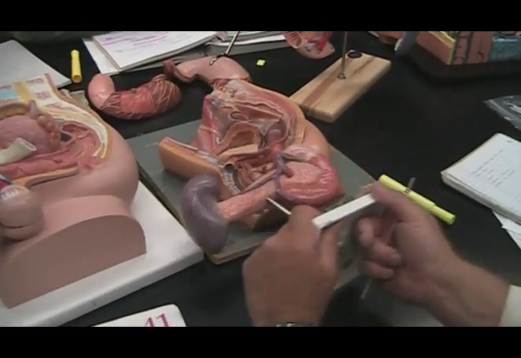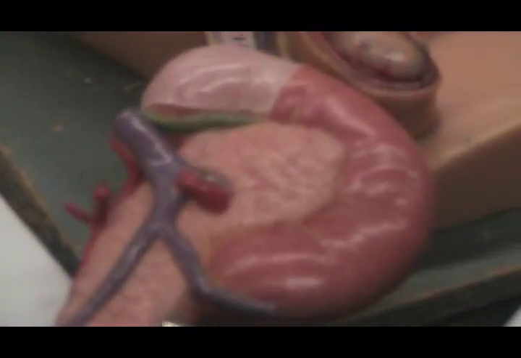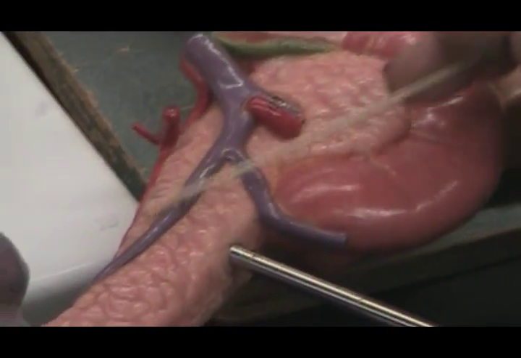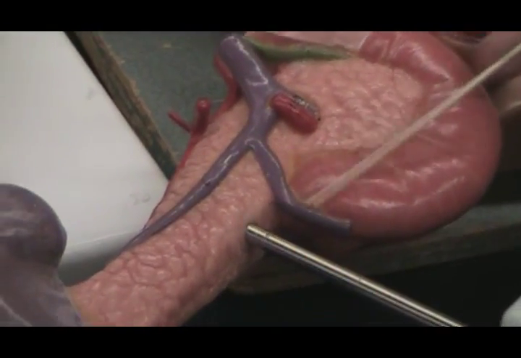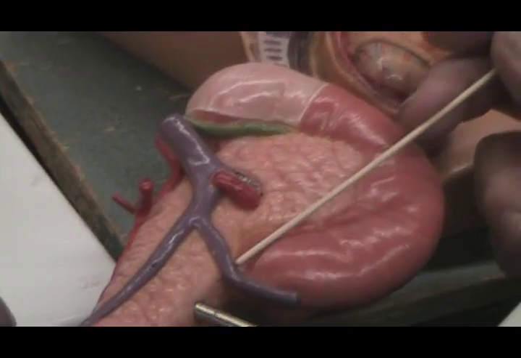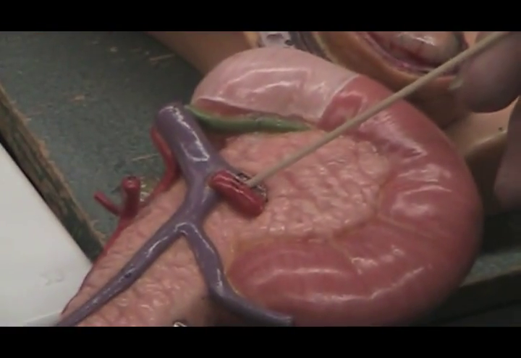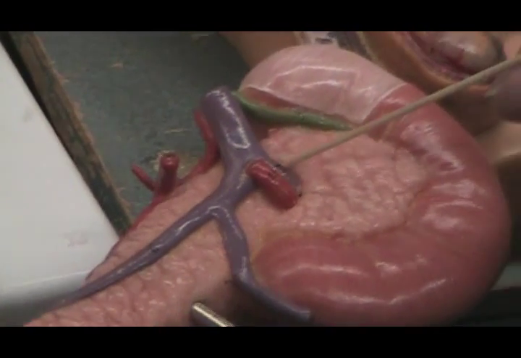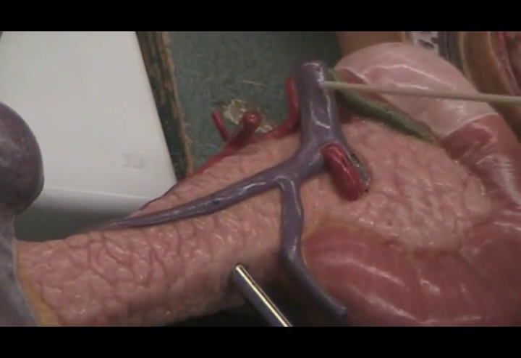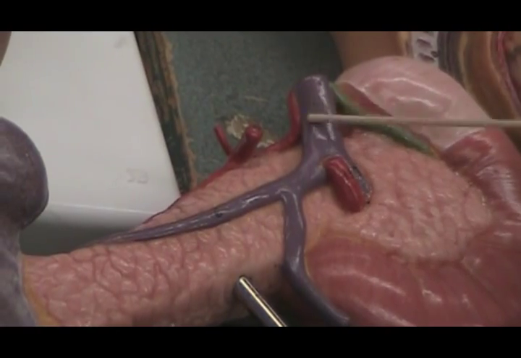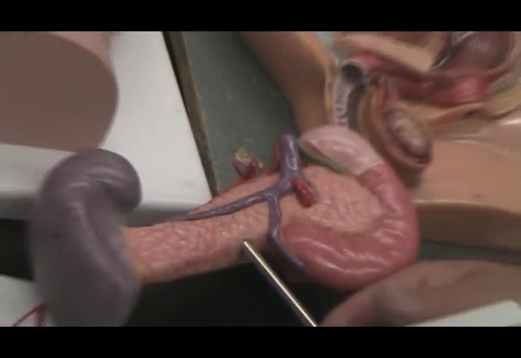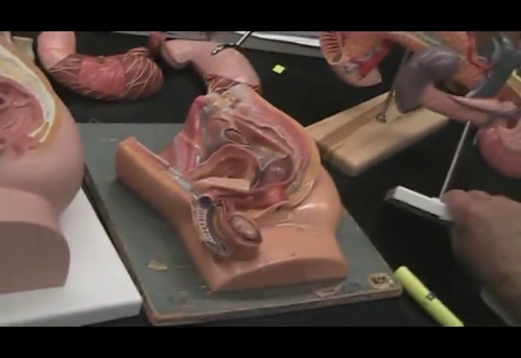Looking at the posterior view. Here we have the splenic vein. Here we have the inferior mesenteric vein. Here is the superior mesenteric vein. When the splenic vein joins the superior mesenteric vein, it becomes the hepatic portal vein. So here you have those particular blood vessels.